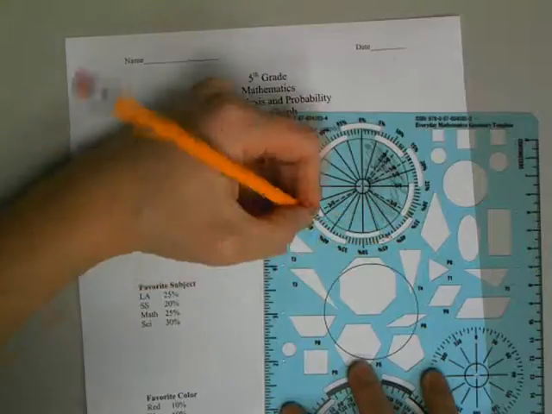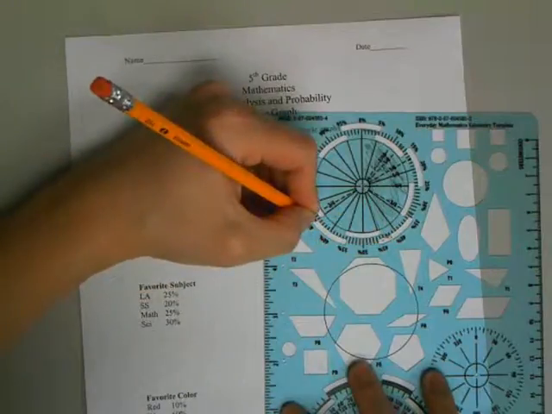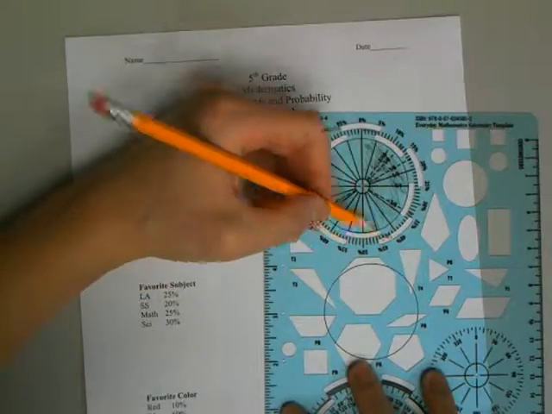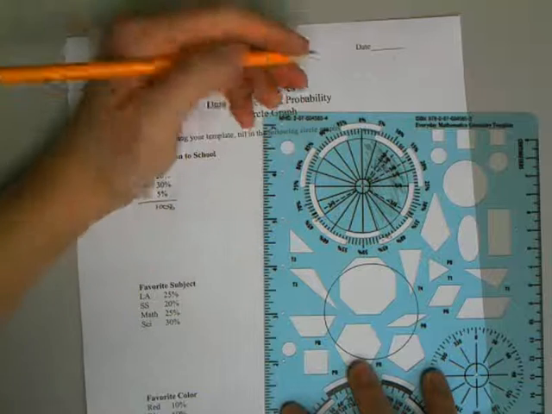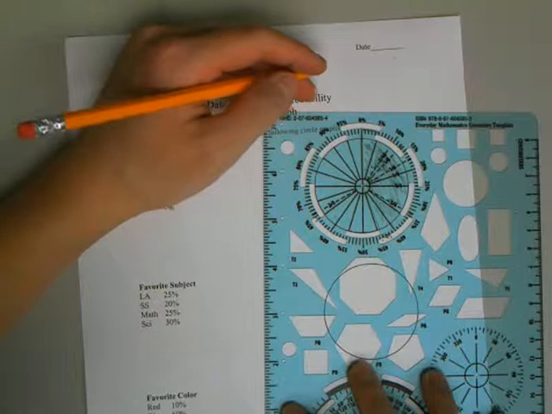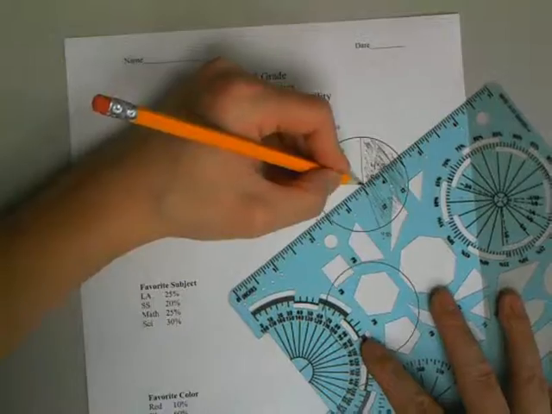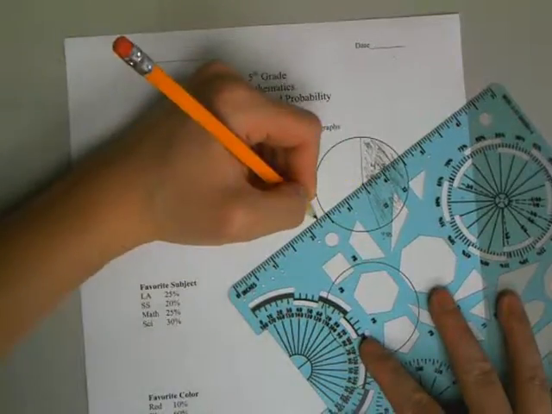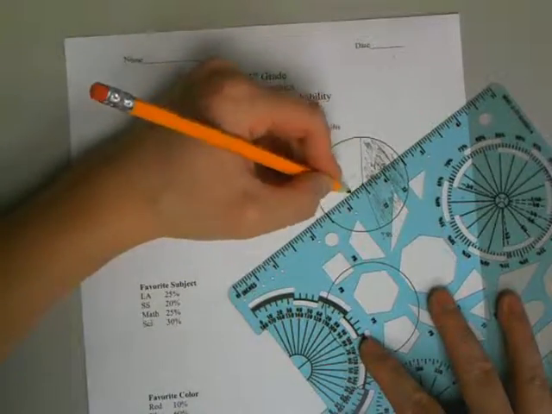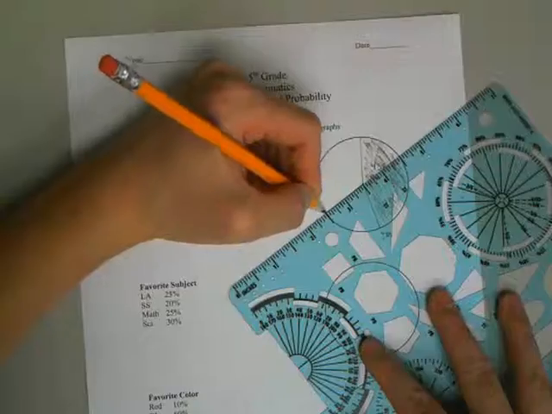If I go up to 65%, which is right here, and put a mark, I know that from 45% to 65% is going to represent 20% of my circle graph. So I can remove my template. I can draw a line right from here to that marking that I just made to the outermost part of this circle. So once again, I'll stop right here.